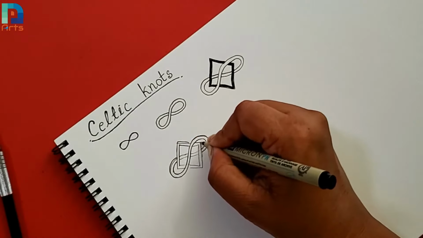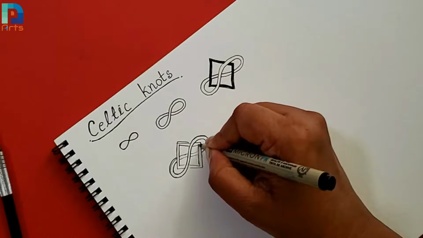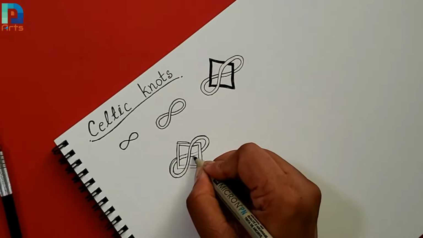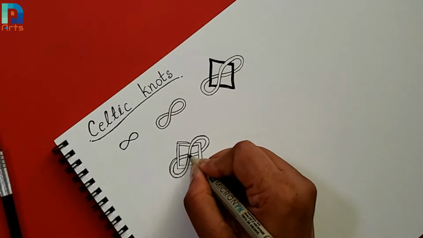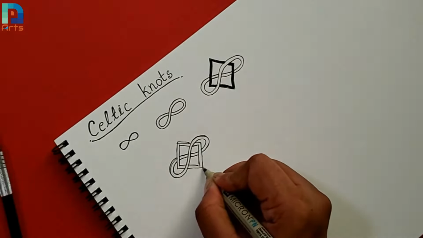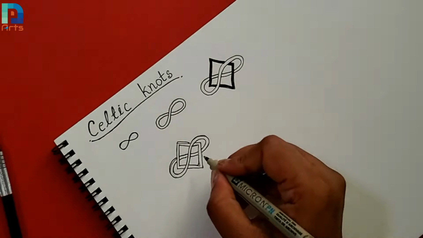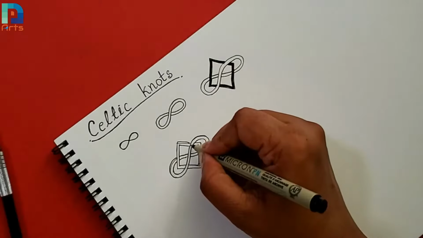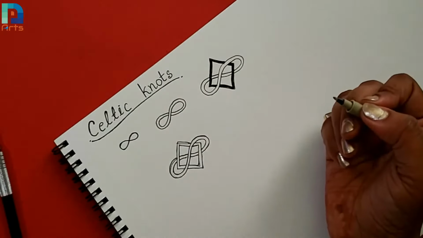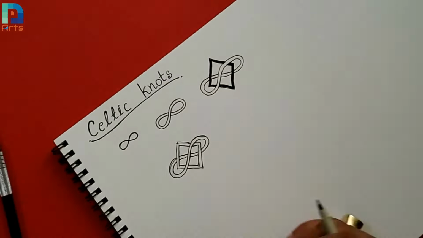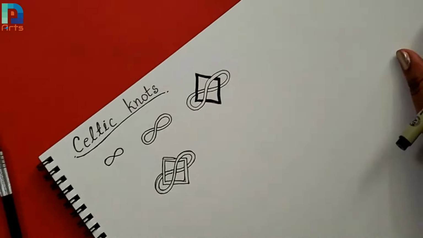So that's why I drew it with the pen first, and now I drew the same symbol with the pencil first and then with the pen. So it's your choice how you want to draw your Celtic knots. So this is just the basic Celtic knots. You can make your own style.